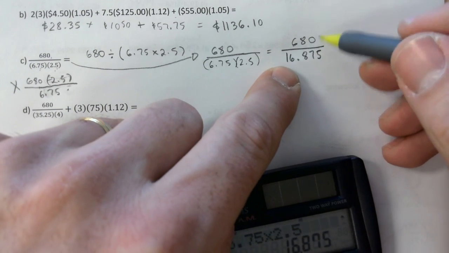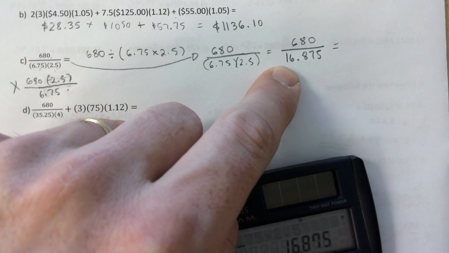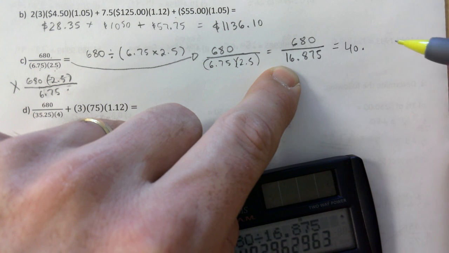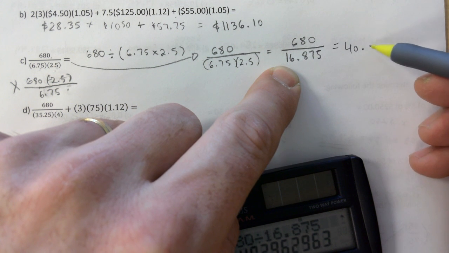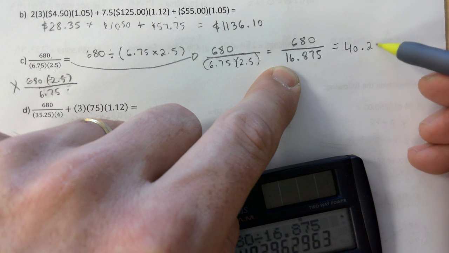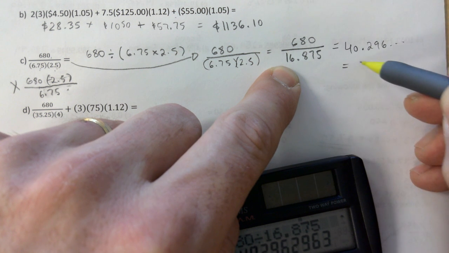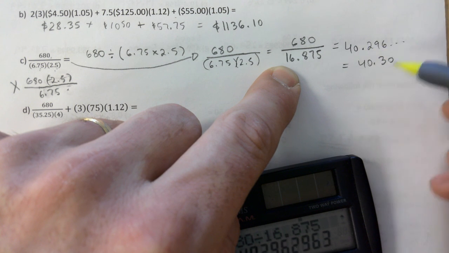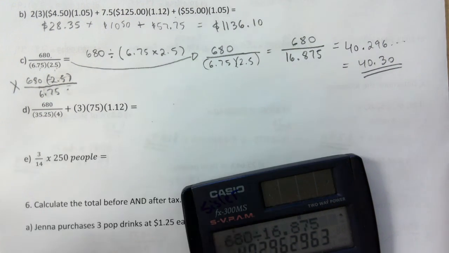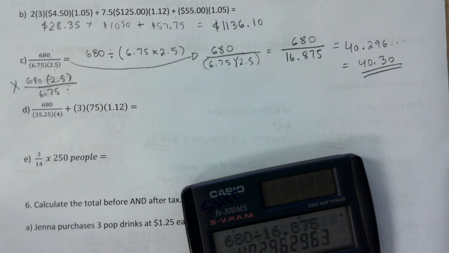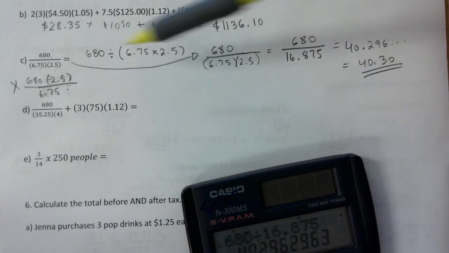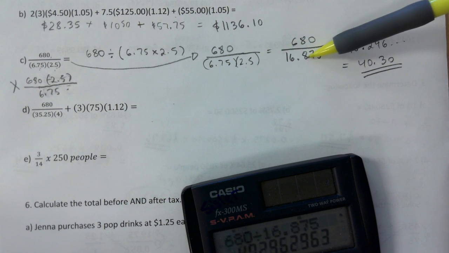Okay. Now you're going to divide. Now you're going to go 680 divided by 16.875. And that is 40.296. So that will round, right? 296, this keeps going, which is 40.30, because the 6 bumps this to a 10, bumps this to a 3. That's what you would put down for 2 decimals, okay? So when you have multiplication in the denominator, make sure you do that first, right?